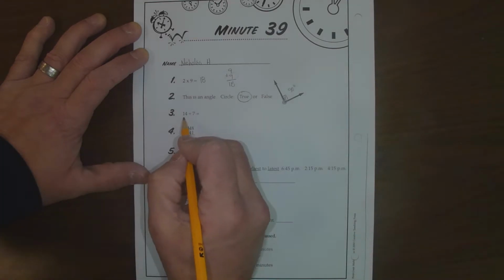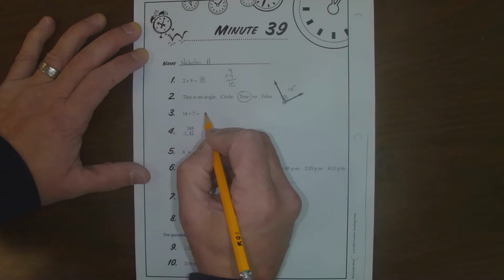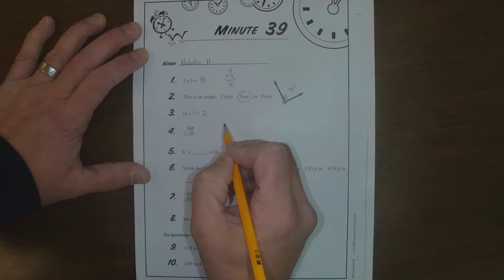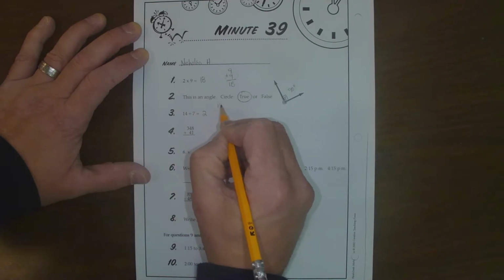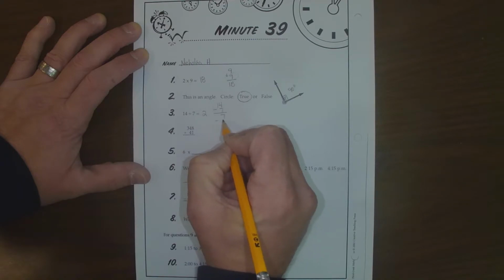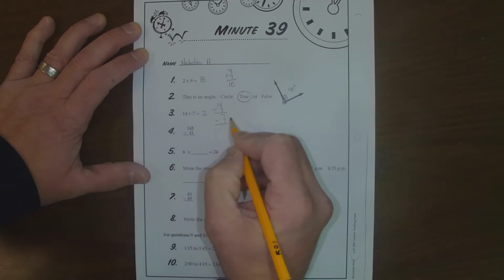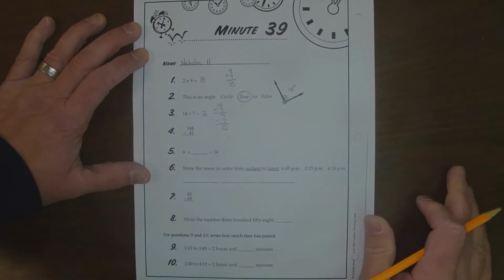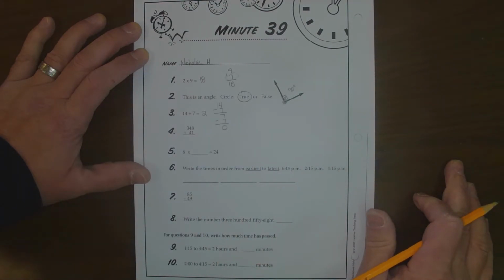Number 3, 14 divided by 7. If you can do this mentally, you know that 7 goes into 14 2 times. If you can't, remember you can subtract away until you get to 0. It takes a little bit longer, but if you're careful and you work methodically, you'll get the right answer.